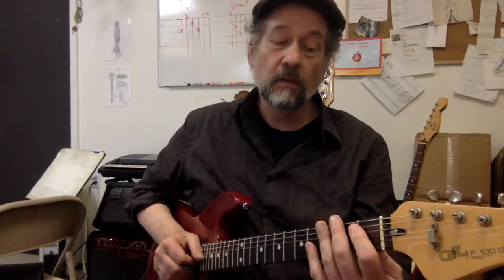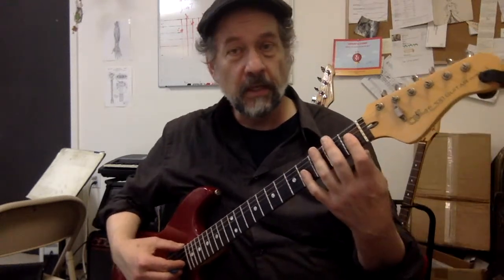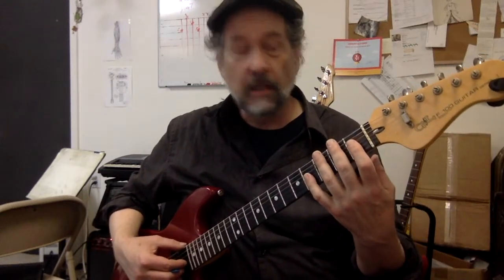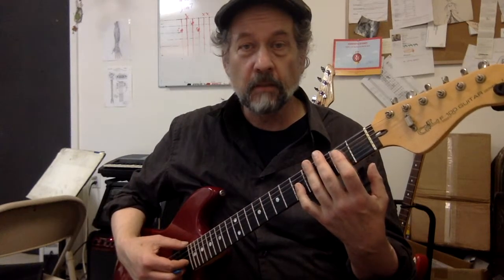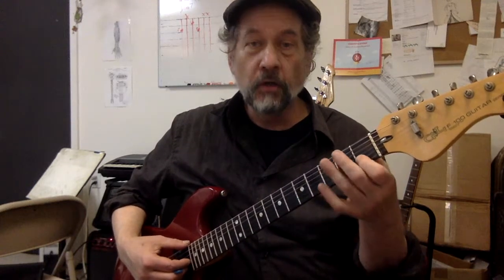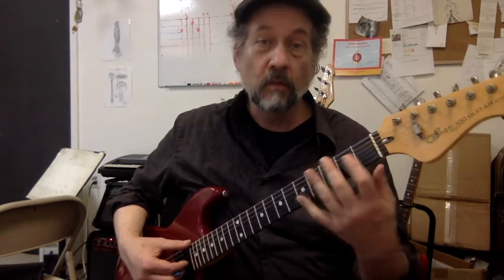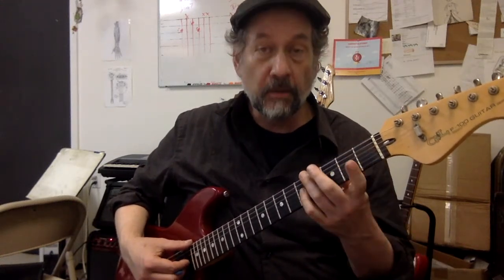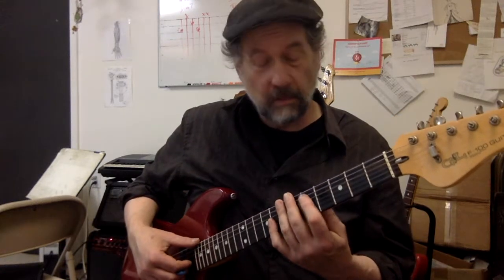To get between two unisons, from the second string to the third string, is a hand position plus 1, right? So here's my hand lined up with the frets, and I'm going to add one more. Here's my hand lined up with the frets. I'm going to go one more that way. So anytime I have a note on the second string and I want to go to the third string, it's a hand plus 1, or 5 spaces all together.